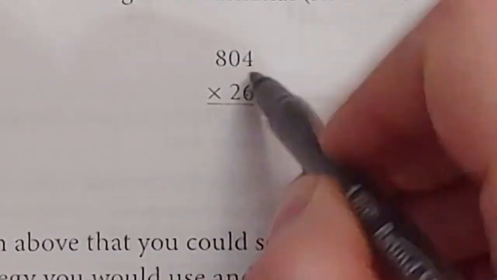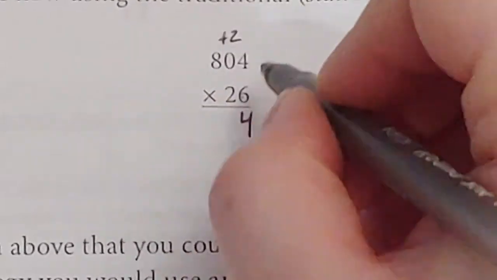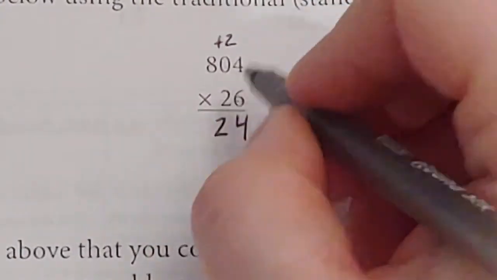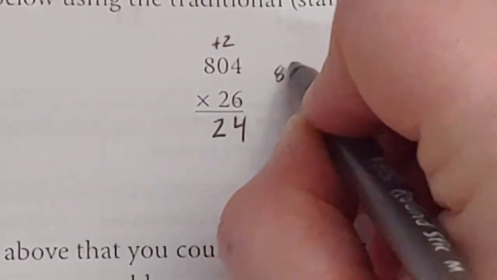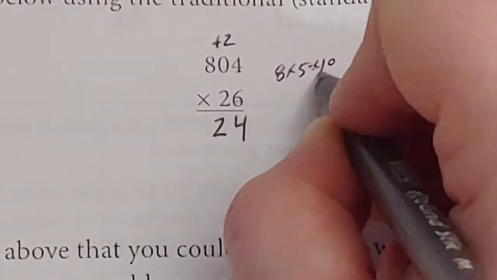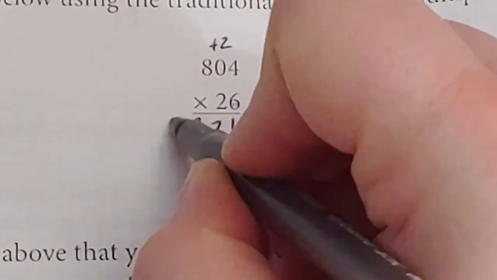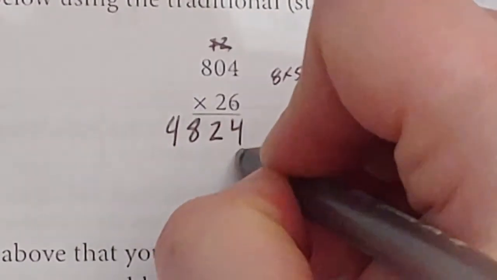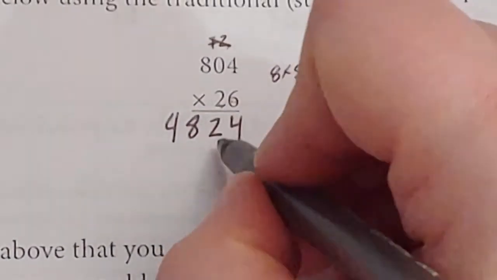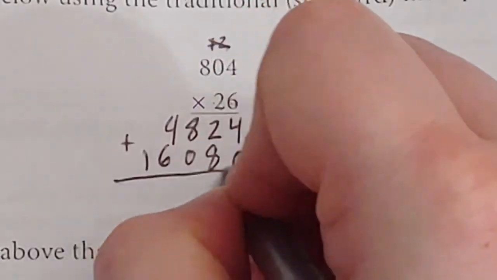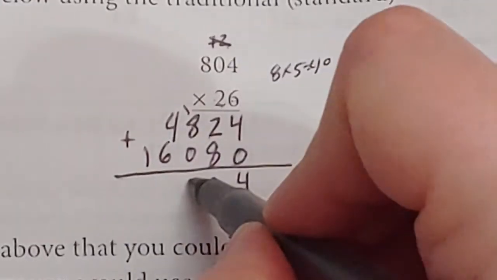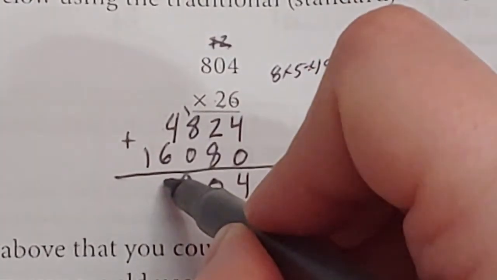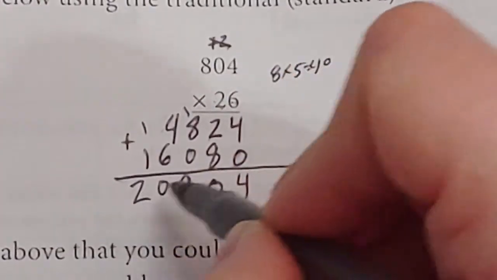All right, 6 times 4 is 24. 6 times 0 is 0 plus 2 is 2. 6 times 8, I'm going to do 8 times 5 is 40. So 48. And get rid of that and put a 0. Now I can treat that like a 2. 2 times 4 is 8. 2 times 0 is 0. 2 times 8 is 16. So 4, 8, 9, 10. There's 9, 6, 7, 8, 9, 10. 2.